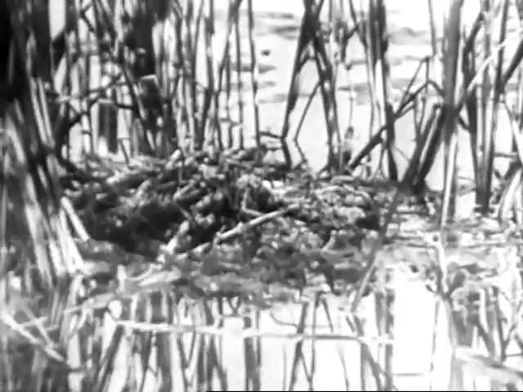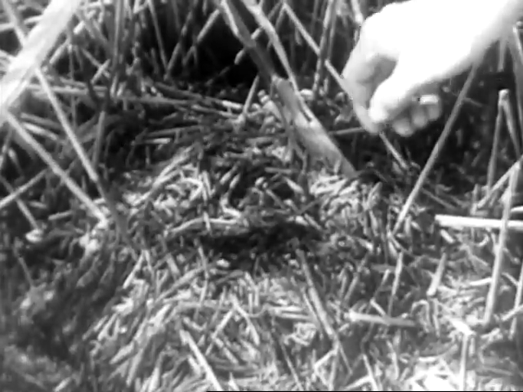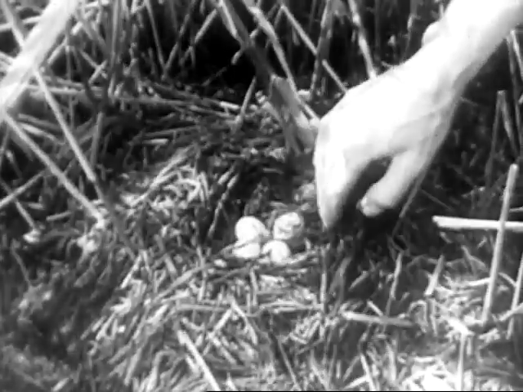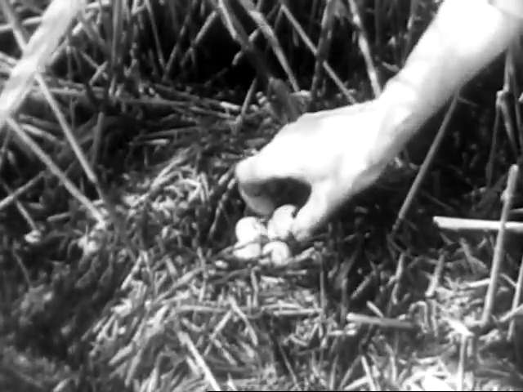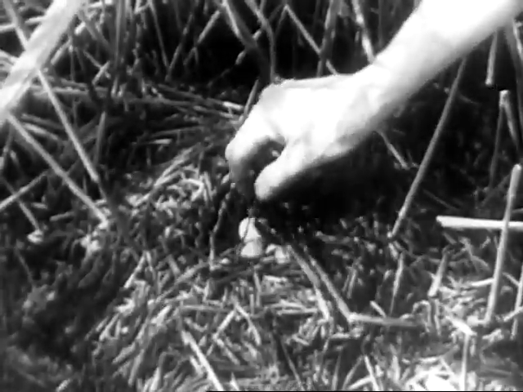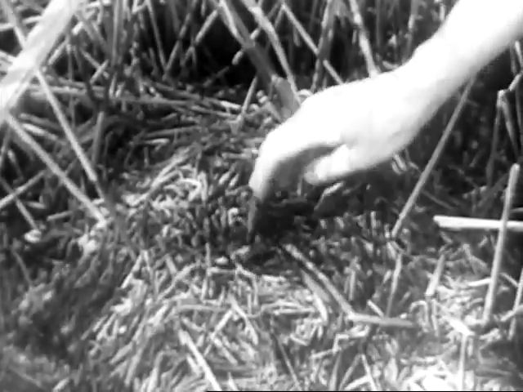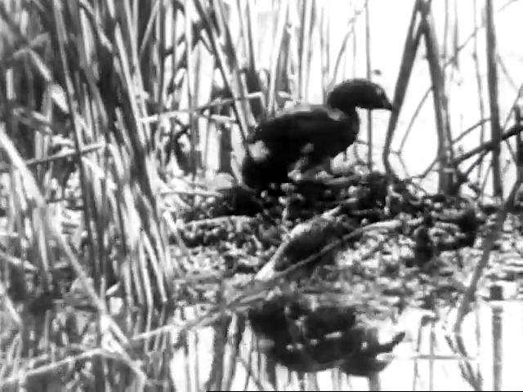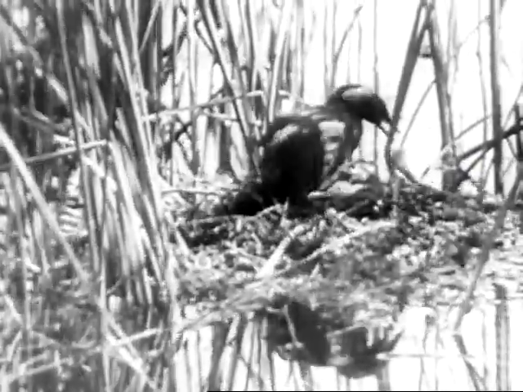And in the reeds, we see a mass of floating vegetation that looks suspicious. So we pull apart the top, and we find that it's a nest of some marsh bird. And the bird has covered up the nest, or at least the eggs. Well, here it is. It's a grebe. It's a little grebe, sometimes called a dabchick. It's a diving bird, somewhat like a duck. It's pretty well camouflaged there, I'd say.